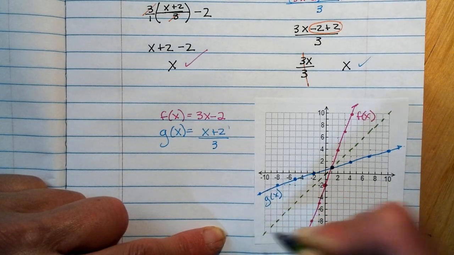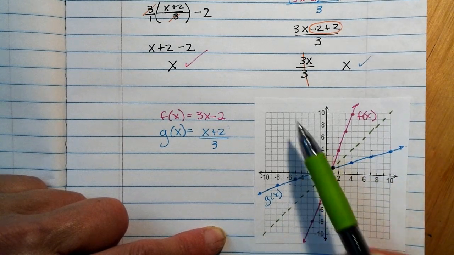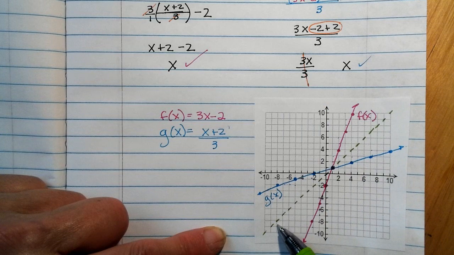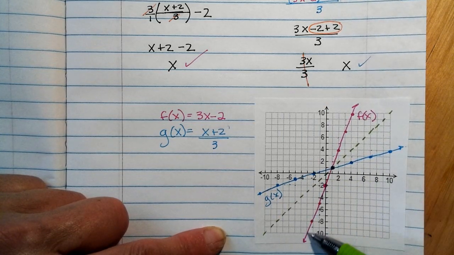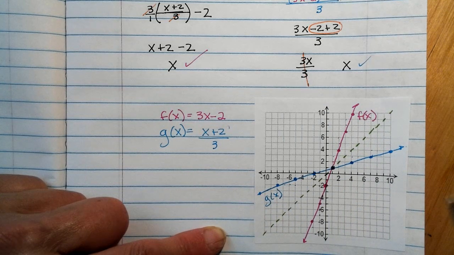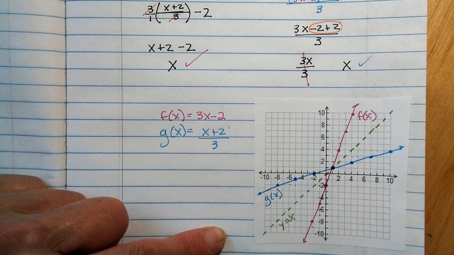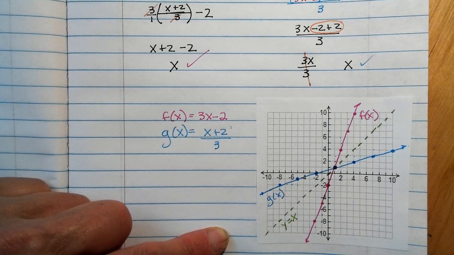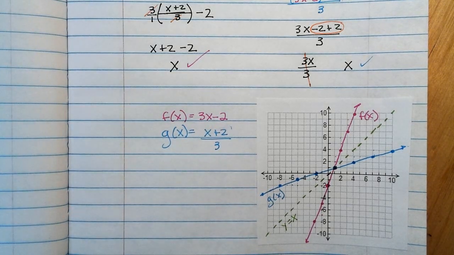So if you were to fold your graph over this line, you would in fact see that this would lay on this and this would lay on top of that. They lay on each other. So it's a reflection over the line y equals x. And then again, the other way that you could check this out is to look at the table to see if your x and your y values have switched. But this video is already at 9 minutes, so I'm just going to stop there.